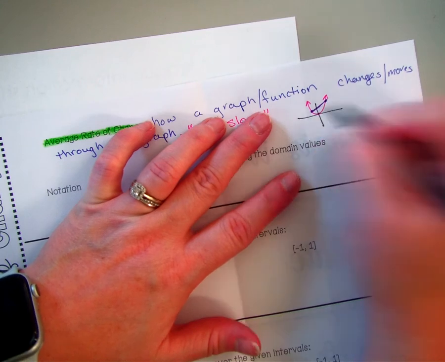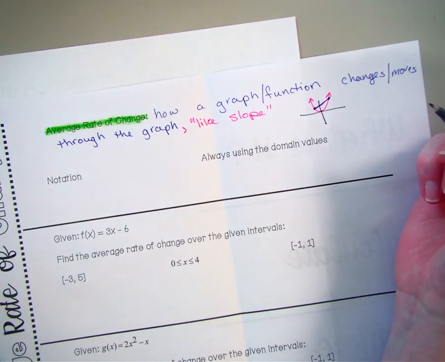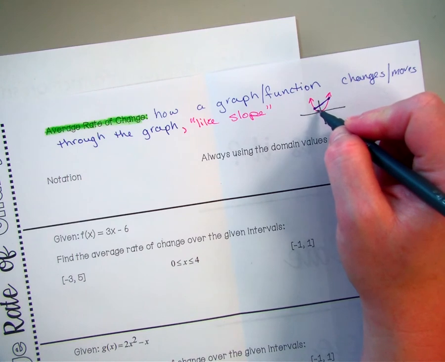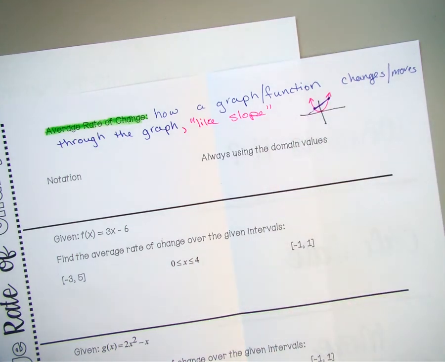And essentially we're trying to find the slope of that line if we were to connect them. That is our average. So it's taking the average of all of the different rates of change from here to here. We're using the average by kind of making a line and finding the slope of that line. So that's why people say it's like slope. So you're just trying to find that change between those 2 points.